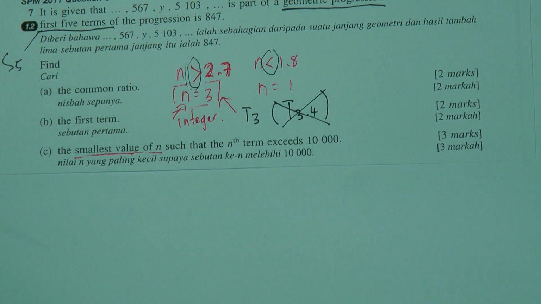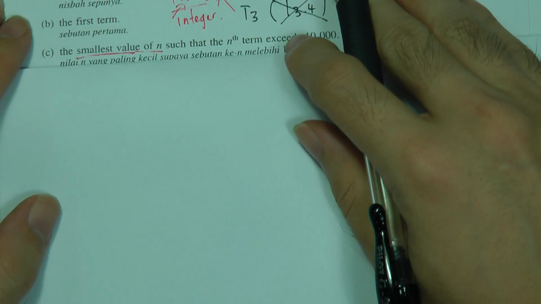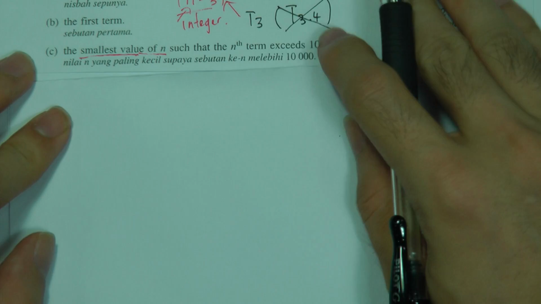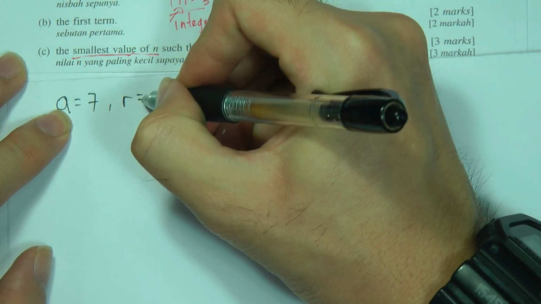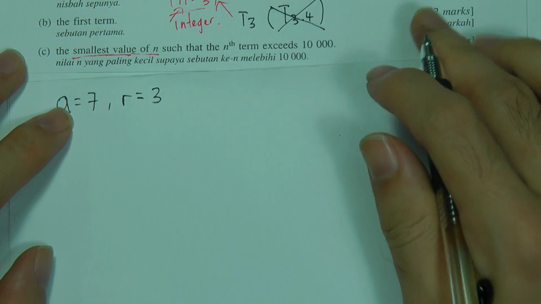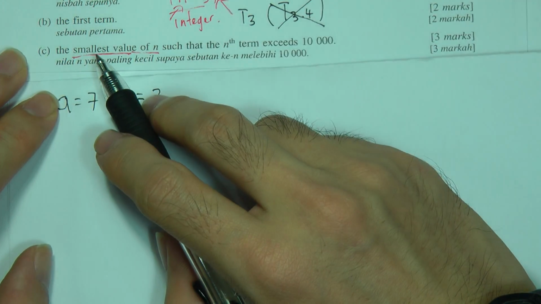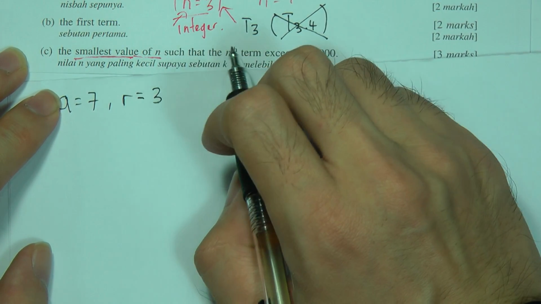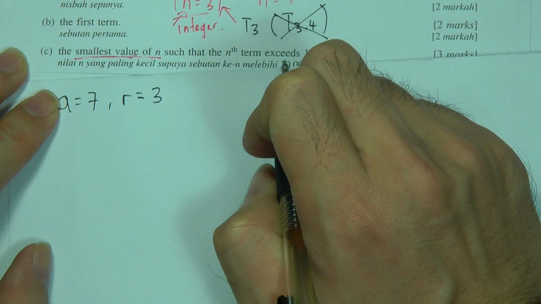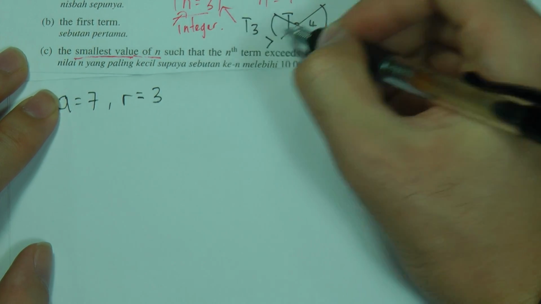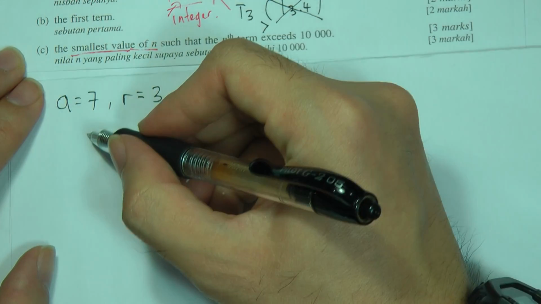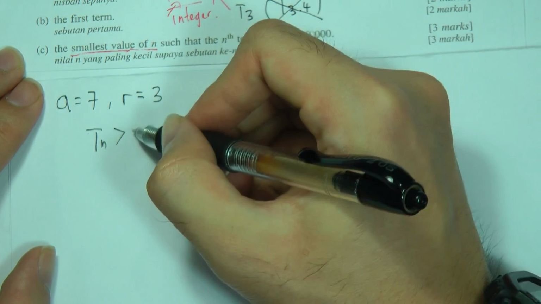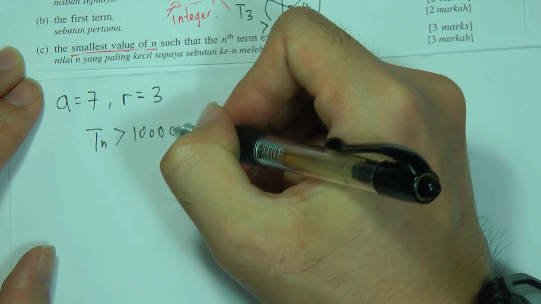Okay, then part C, the smallest value. So I just write down whatever I found just now: a equal to 7, r is equal to 3. Now he says the smallest value of n such that the n-th term will exist. Exist means bigger than 10,000. So he says the n-th term must be bigger than 10,000.